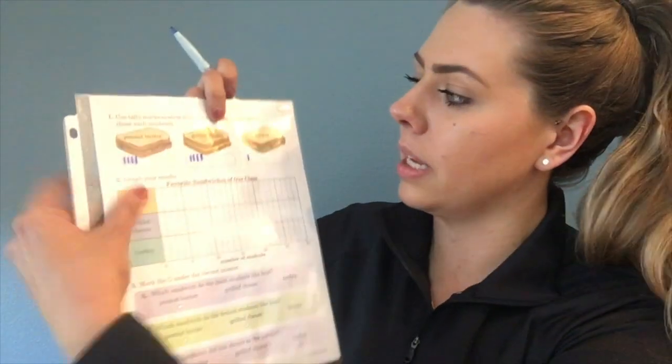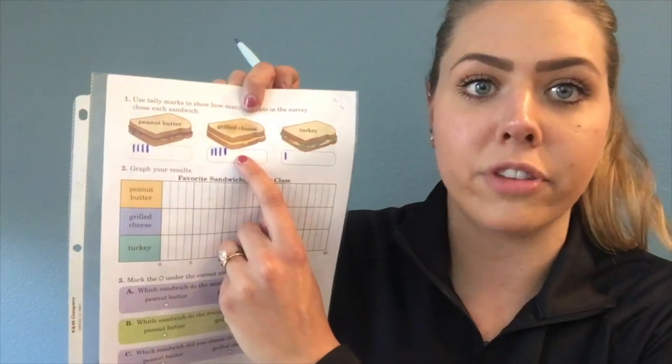Annabelle likes PB&J. Chase likes a turkey sandwich, more specifically a turkey sandwich from Jimmy John's. And Evelyn likes a PB&J. And Jace likes cheese. Maddie likes cheese. So right here when we get to grilled cheese, Maddie will be number 5 for grilled cheese.